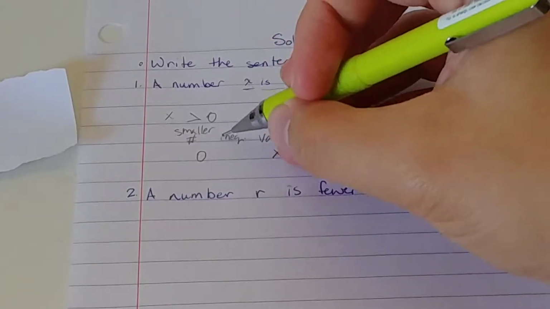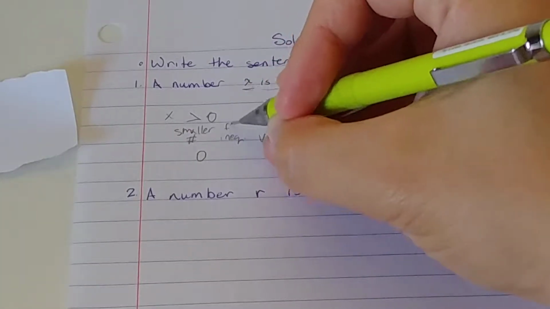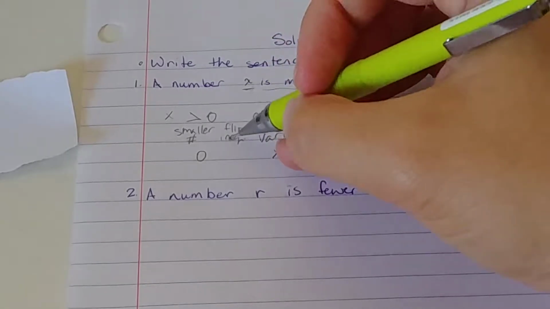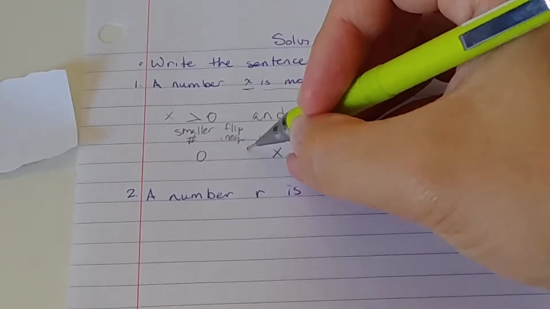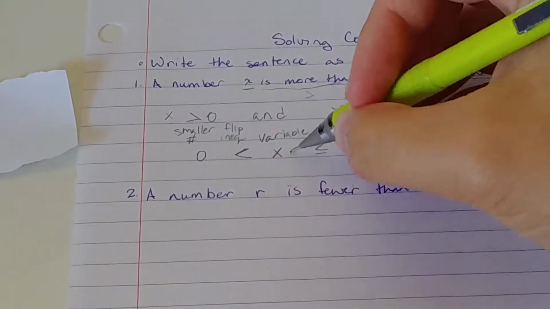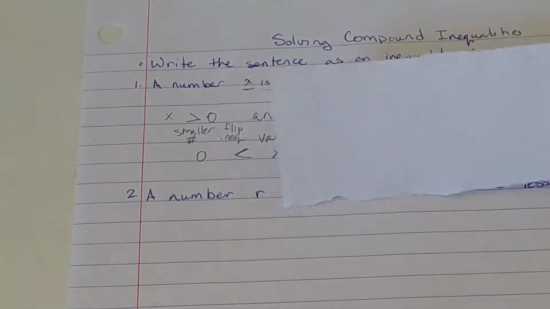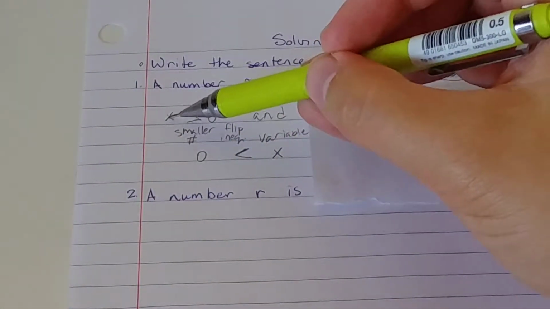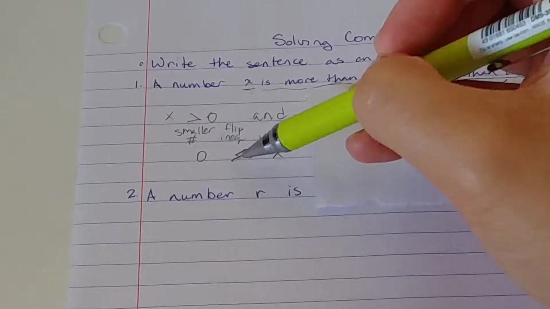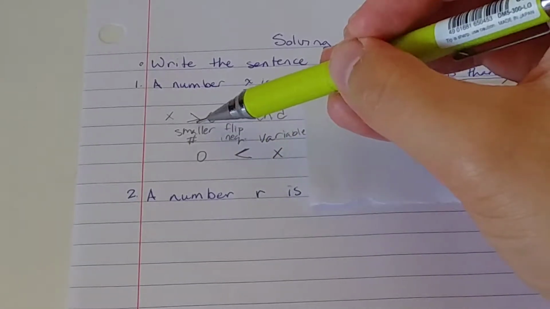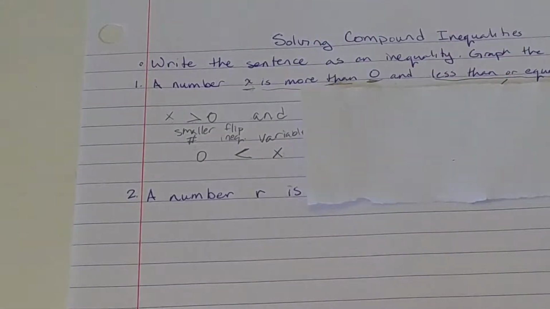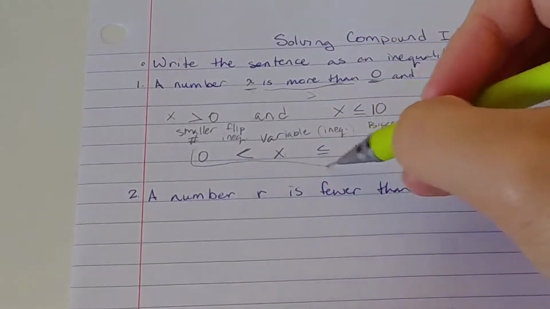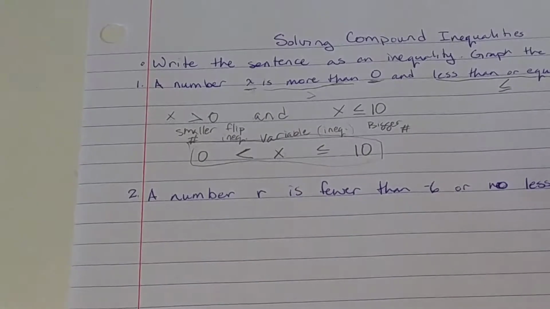And this is where we have to flip the inequality. It looks like it's greater than, but instead of using greater than, we're going to use less than, because our x is on the other side. The x was on the left side, but now it's on the right side of the inequality. So we switch these around, and when we switch those around, you have to switch the inequality as well. And that's it. This is how you're going to see the inequality when it's and.